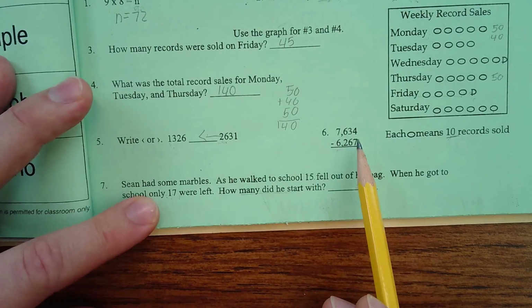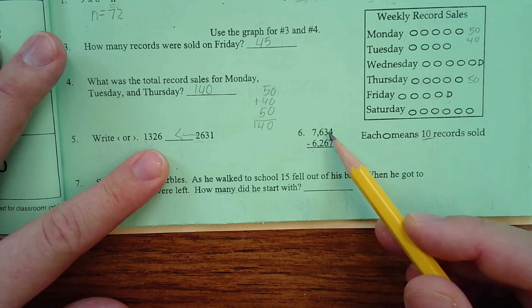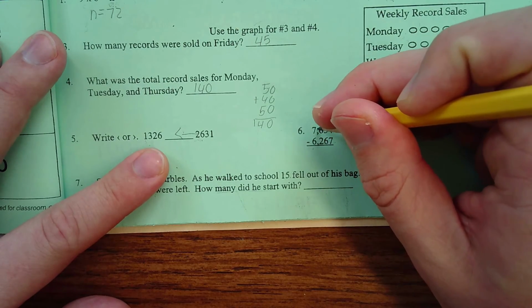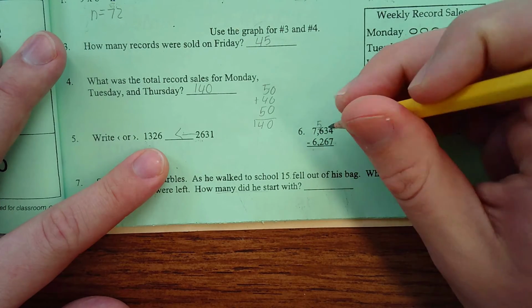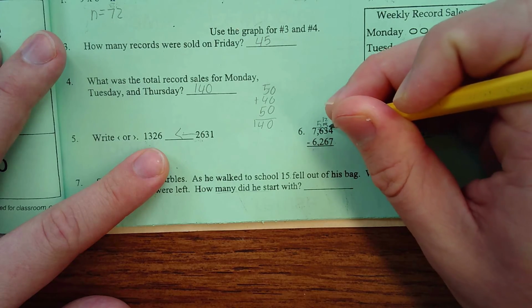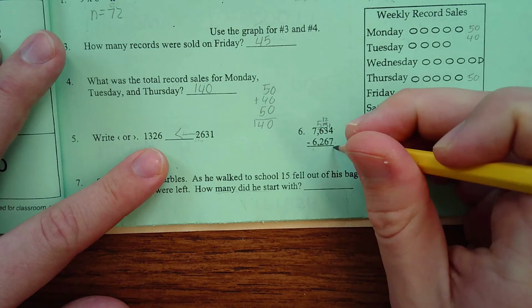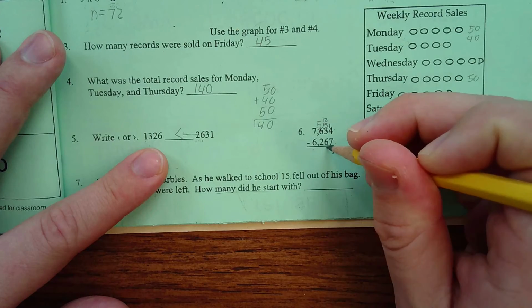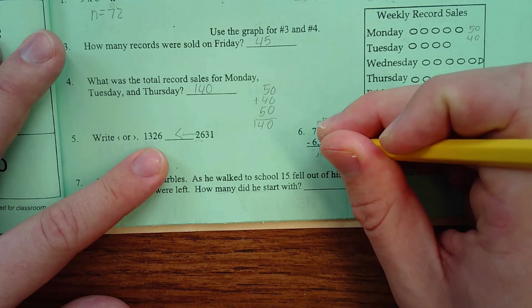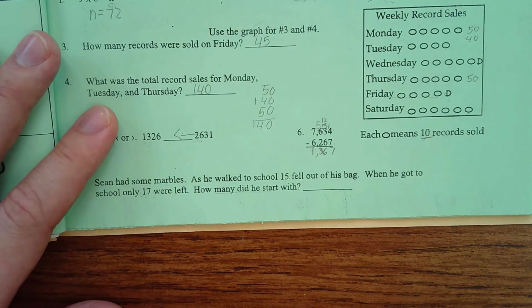Okay. Subtraction. Can we subtract 4 from 7? Nope. Can we subtract 3 from 6? Nope. Can we subtract 6 from 2? Yes. 6 becomes 5. Okay. And then 3 becomes 13. We got to borrow, so that becomes 12. And 4 becomes 14. 14 minus 7 is 7. 12 minus 6 is 6. 5 minus 2 is 3. Bring down our comma. And 7 minus 6 is 1. 1,367.